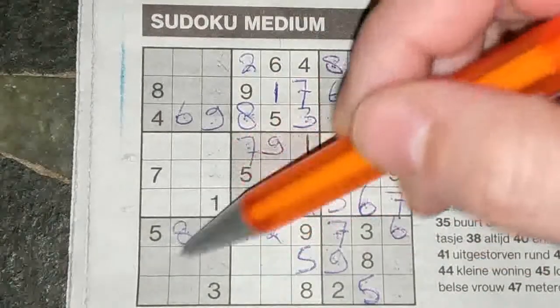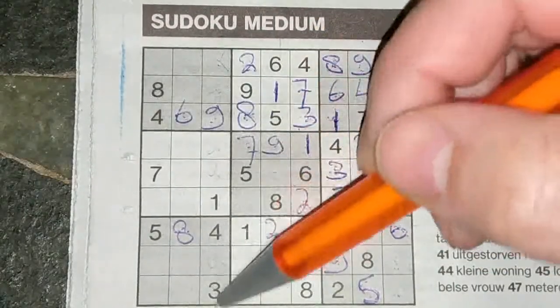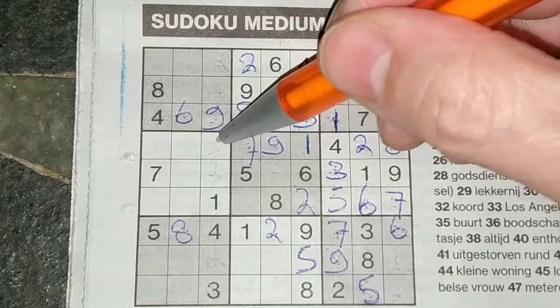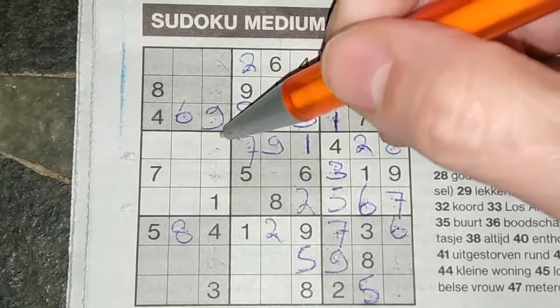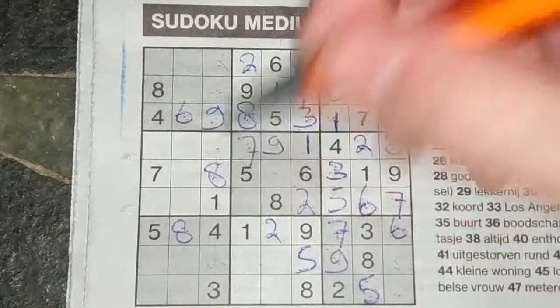8 in this column, 8 in the second column, so in the third column the only 2 places for an 8 should be here or there. I see here already an 8. No 8 there. 8 should be here.